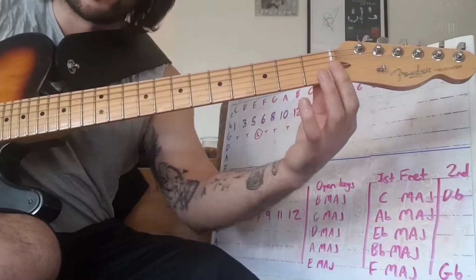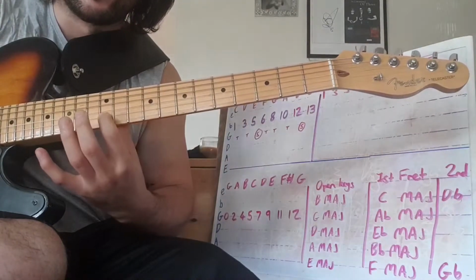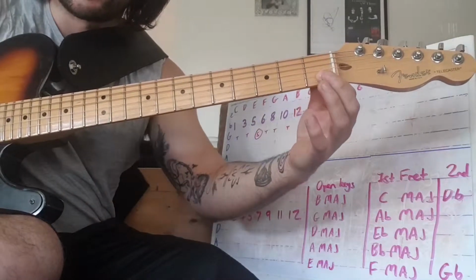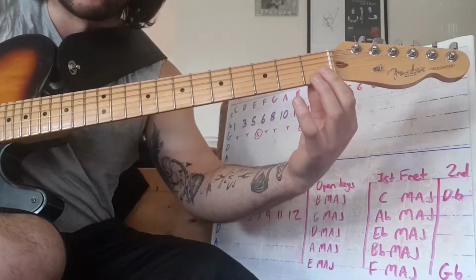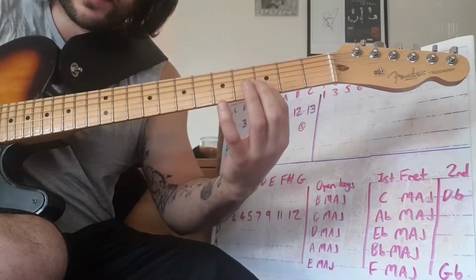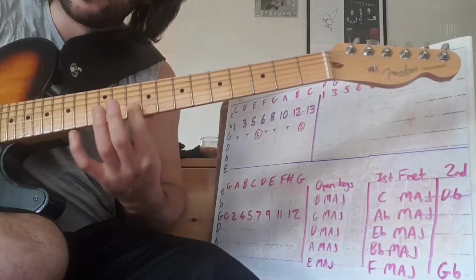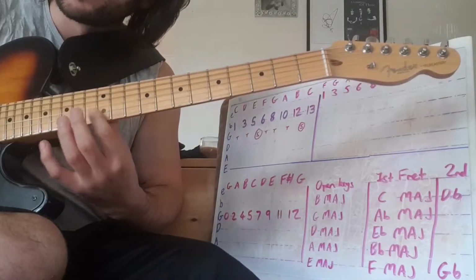Now I'll go through that again, saying the notes: C, D, E, F, G, A, B, C. Now I'll go through that again, saying the sequence, the pattern of tones and semitones. So tone, tone, semitone between E and F, tone, tone, tone, semitone between B and C.